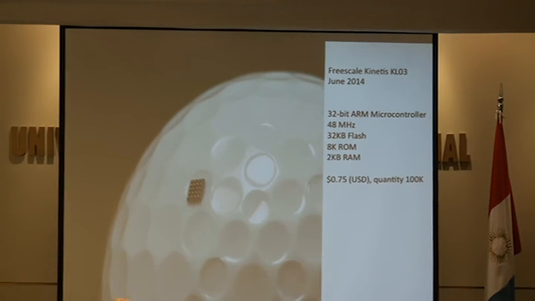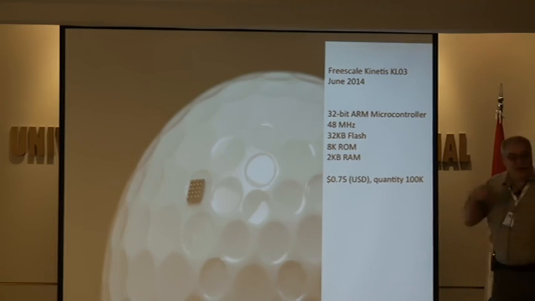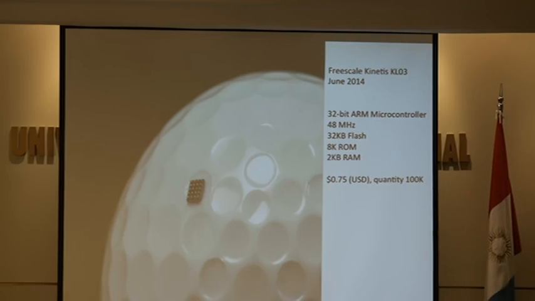Again, extrapolate ahead 15 years, and I'm not the person to make this observation initially, but computers are going to be like grains of sand. They're going to be everywhere. And they have radios in them, so they can all talk.